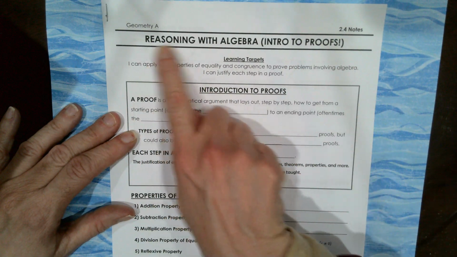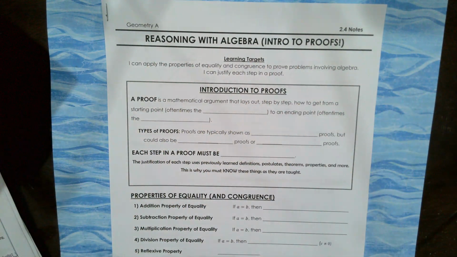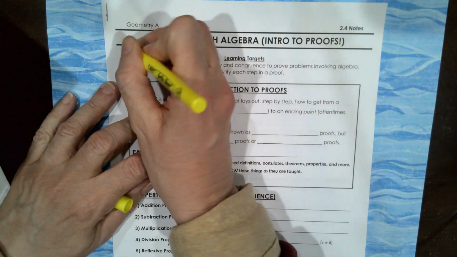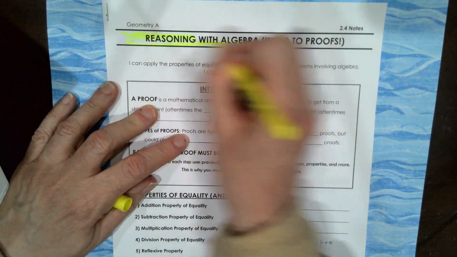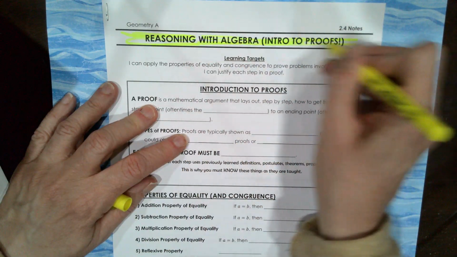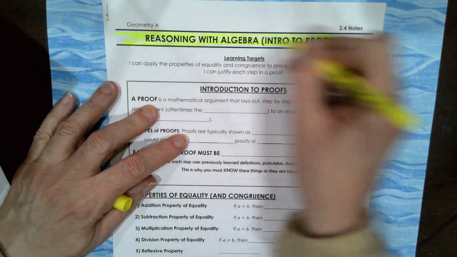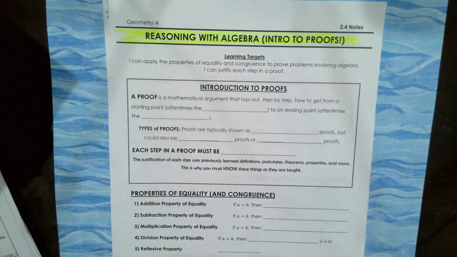All right, so today we're reasoning with algebra. Again, we do want to make that pop. Okay, so grab a highlighter or something so when you are looking back through your notes trying to find something, you can find the title of the lesson very quickly and easily.